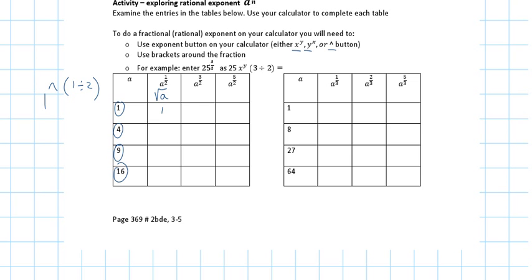If I do 4 to the power of 1/2, what am I going to get? 2. 9 to the power of 1/2 is 3. 16 to the power of 1/2 should be 4.